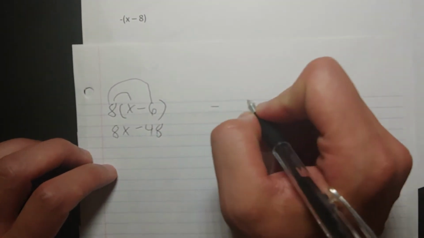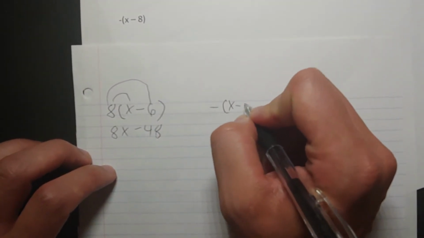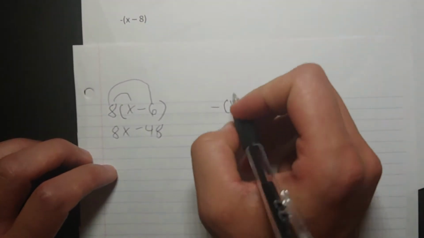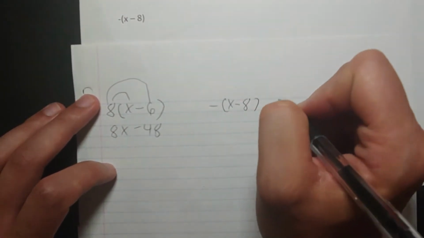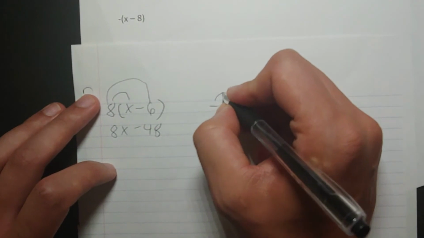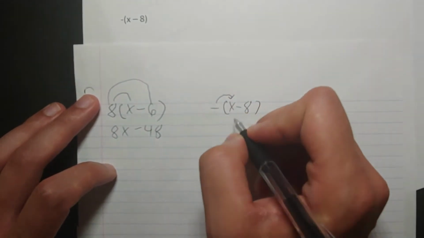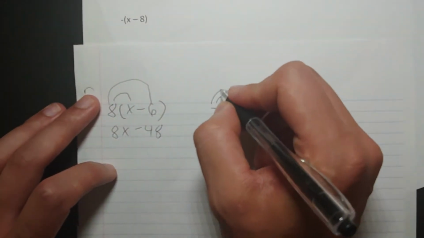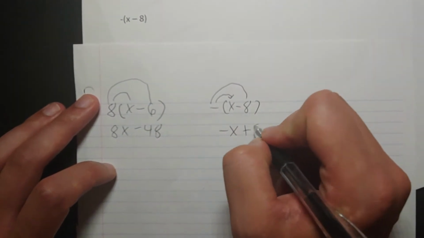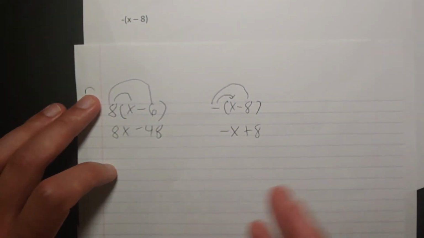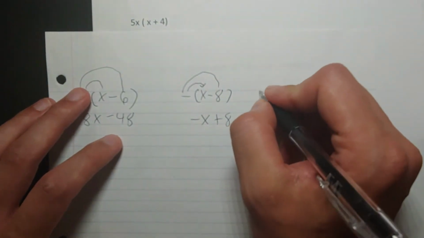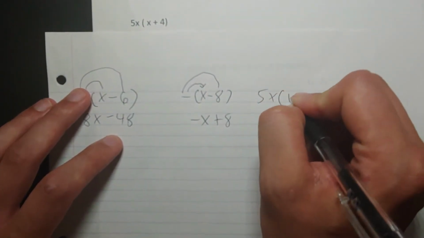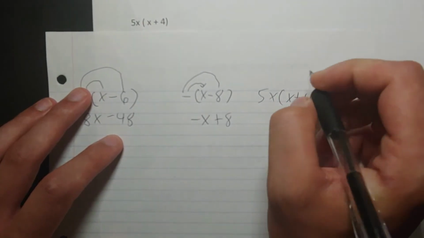The second one, now I have a negative sign, x minus 8. That negative is really a negative 1. It's just going to change the sign of everything inside. So it's almost like an opposite. So here, positive x becomes negative x. And here, negative 8 becomes positive 8. And that's it. And my last one, we got 5x times x plus 4.